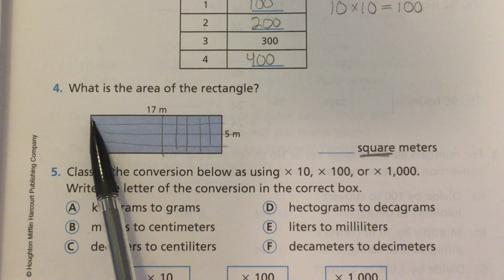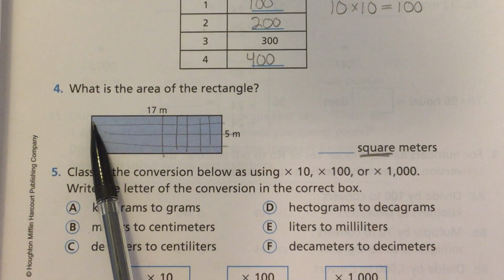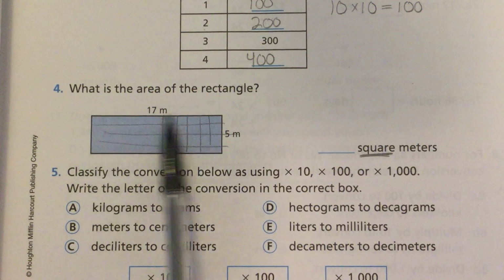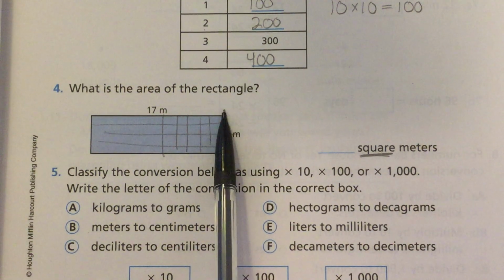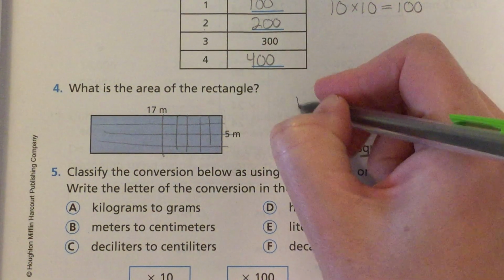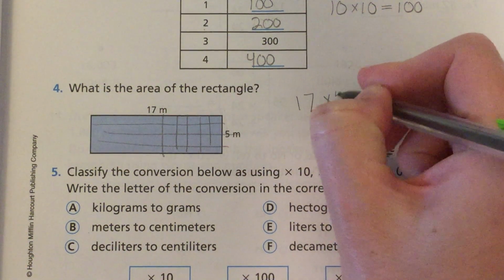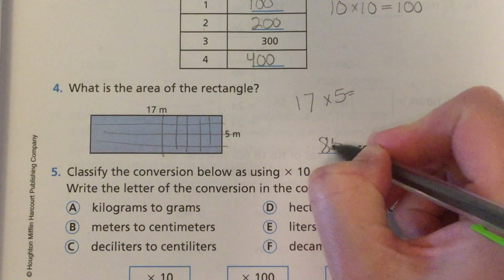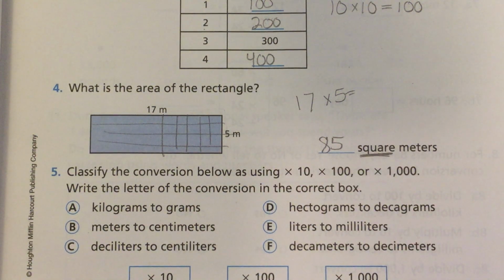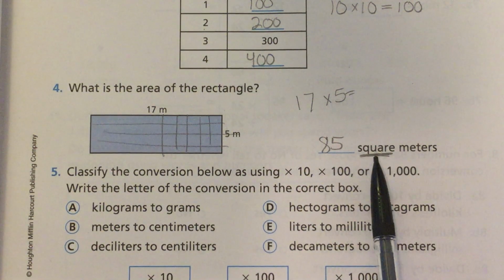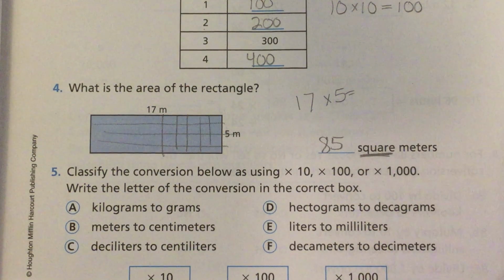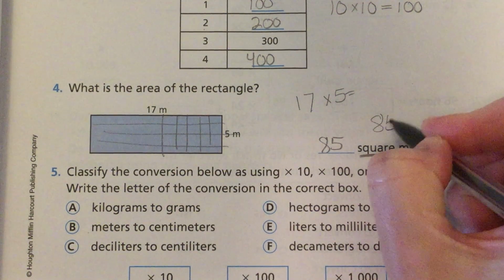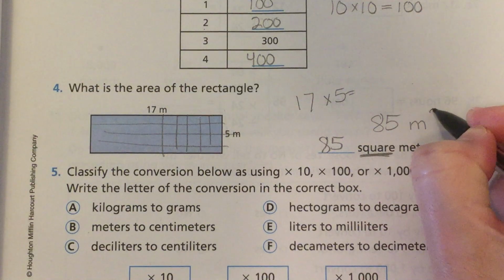In order to find that, remember that the formula for area is width times length. Actually, that would be length times width. So 17 times 5. And obviously you would need to work that out. You would use some scrap paper for that, and you would come up with the answer of 85 square meters. It's really important that you always write square meters or you can write 85 meters squared.